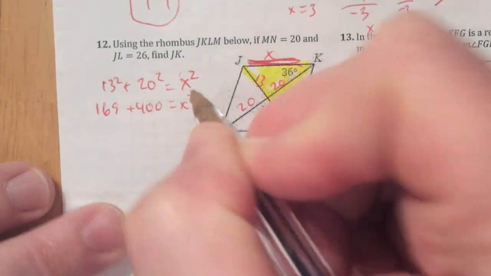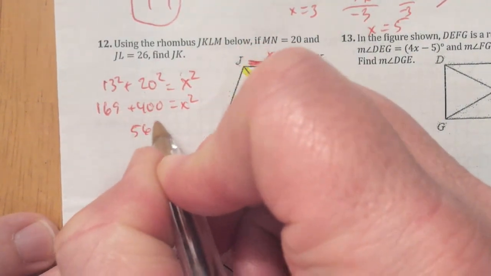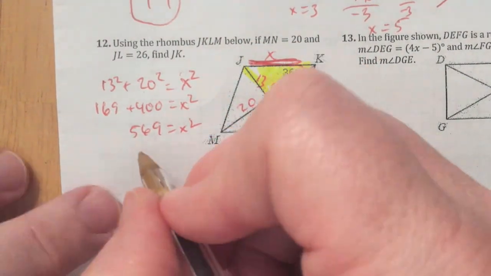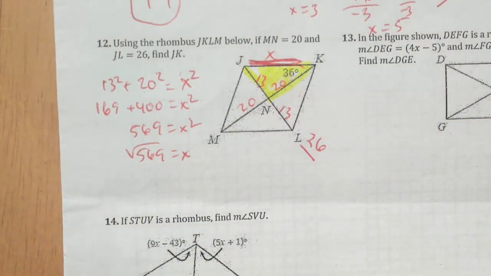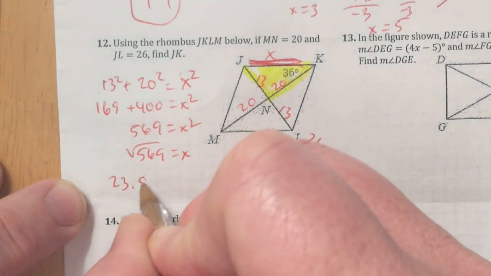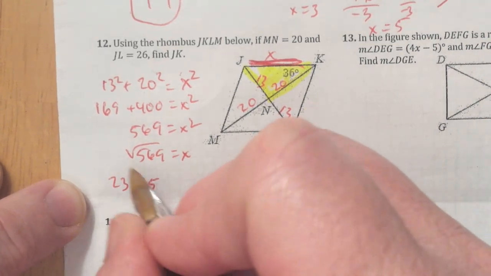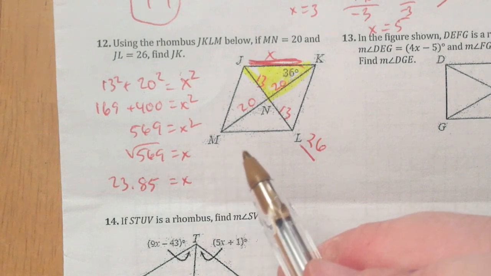And we're stuck with X squared. Add those two together. We get 569 equals X squared. So square root of 569 is equal to X. So square root of 569, and I get 23.85 roughly equals X.